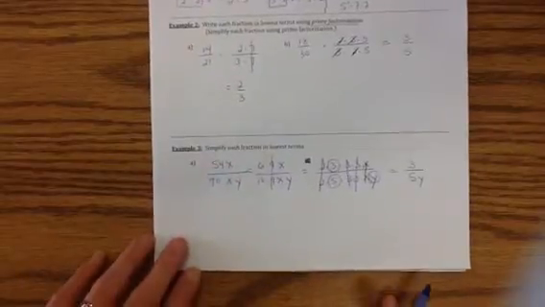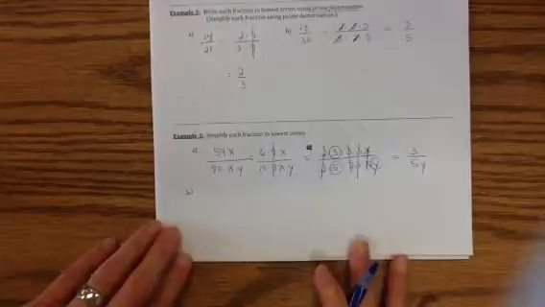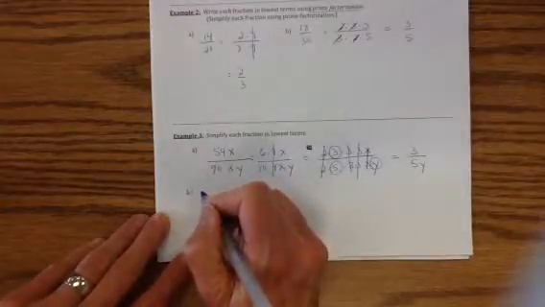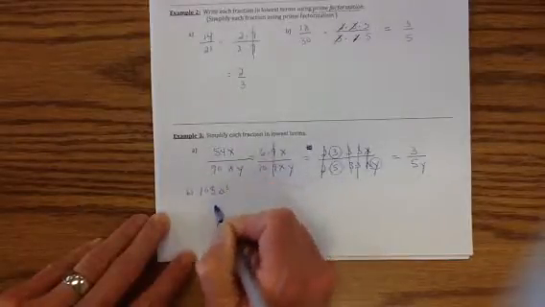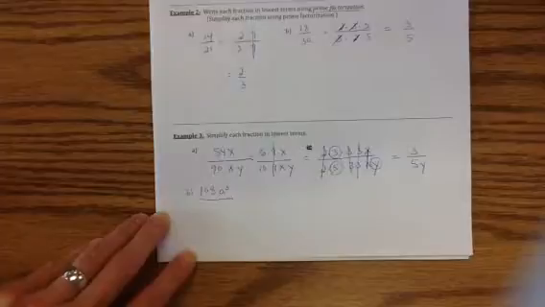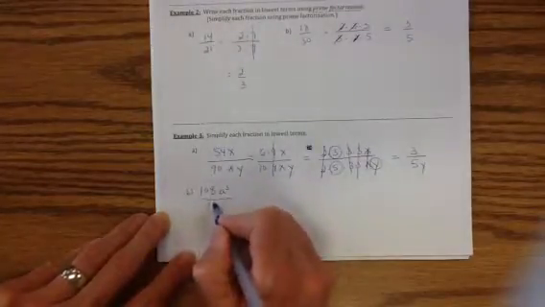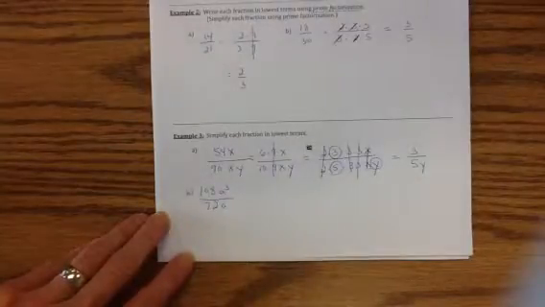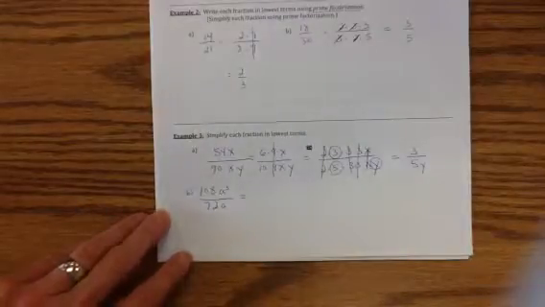Let's do another one for practice, shall we? Let's do b down here. Can you see that? Yep, we can see that. Let's do 108a to the 3rd over 72a. Can we do that? I think those are numbers that we can work with without having to use a calculator.